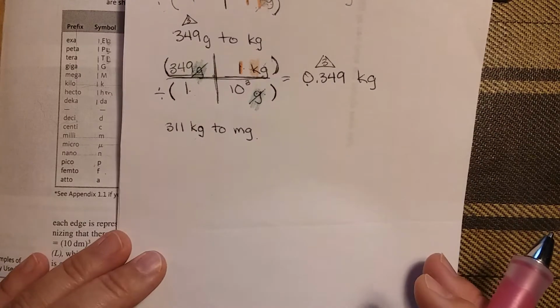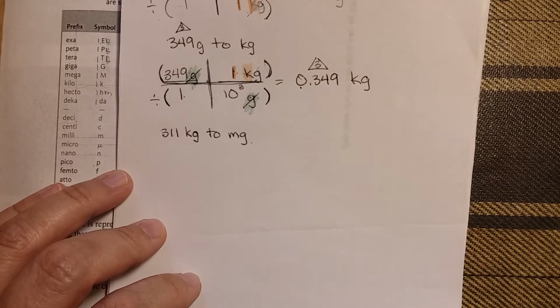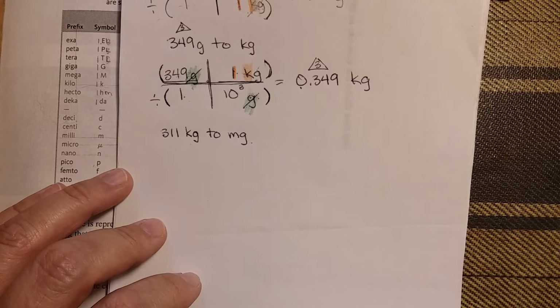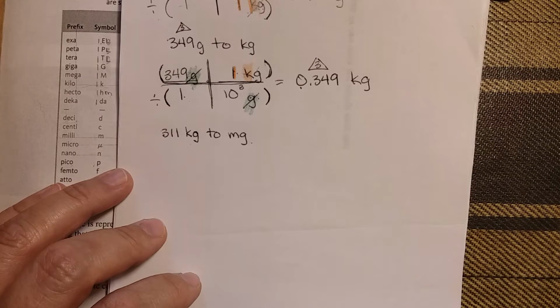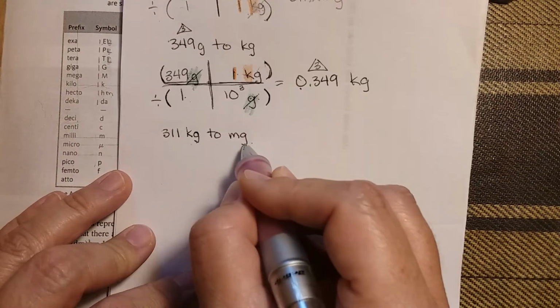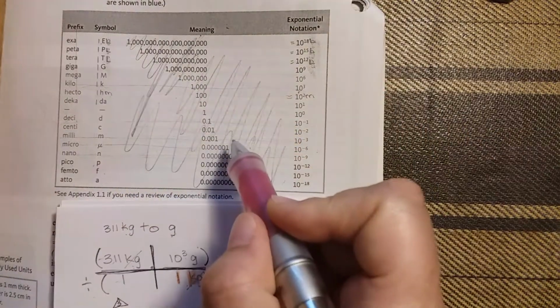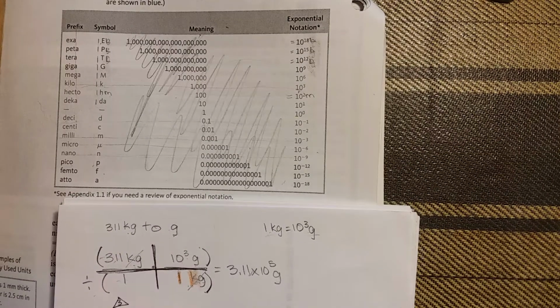If any of you have ever flown on a plane, you know that you can't get from here to Tokyo. I'm not saying you guys have gone to Tokyo, but you can't get from here to Tokyo in one flight, or at least I'm not aware of it. You have to have a layover somewhere on the West Coast. So this is kind of like this. You can't get from kilo to milli in one flight. You have to have a layover at grams. And that is just because of the way this table works. And this is the main type of table that students in your position are given.